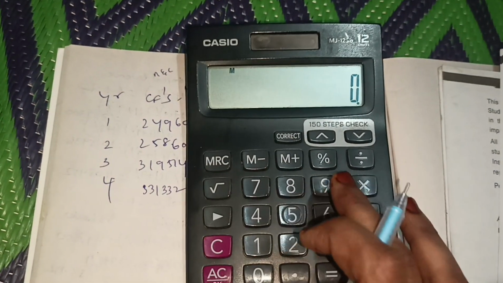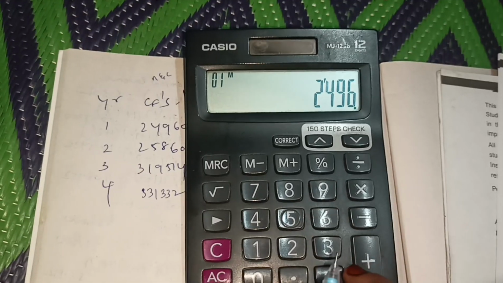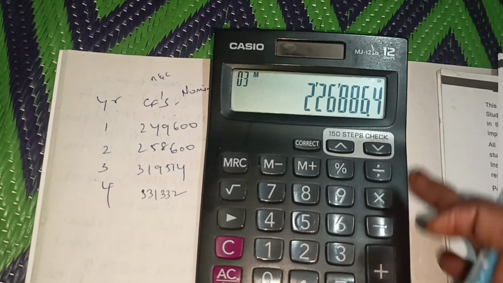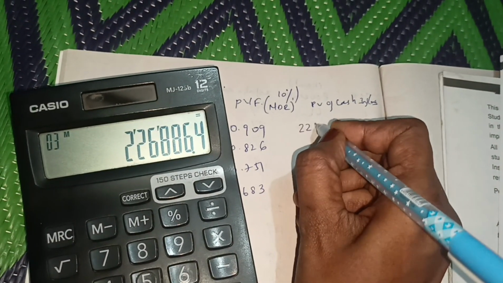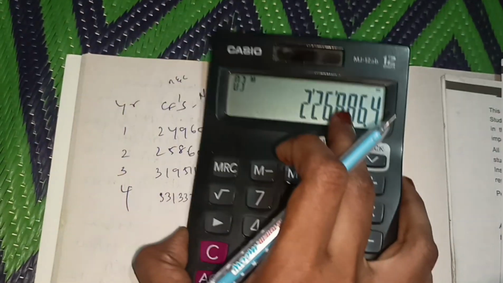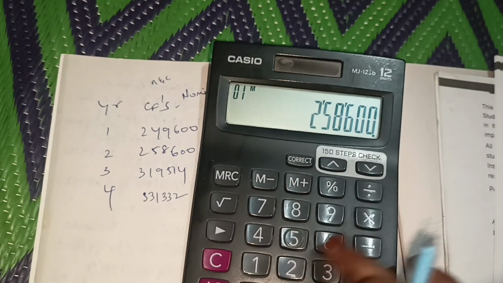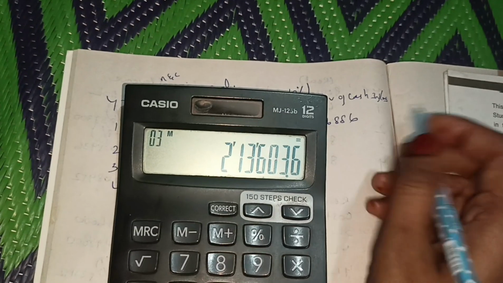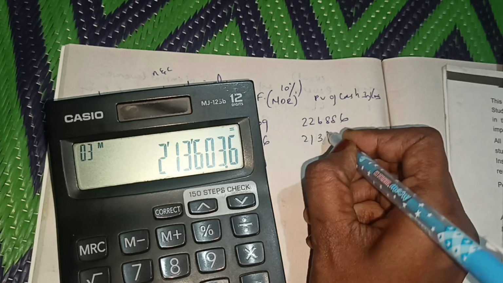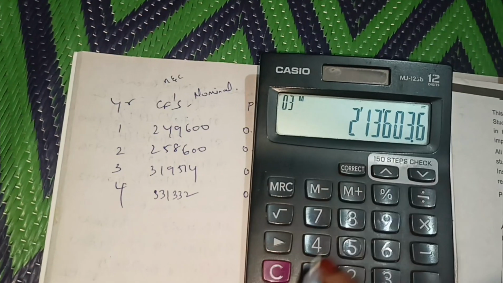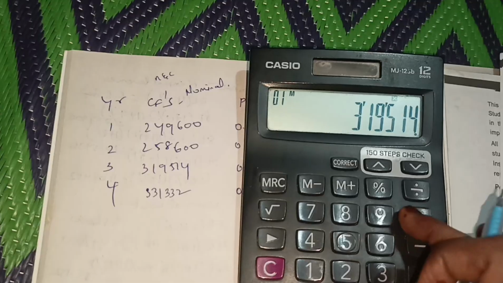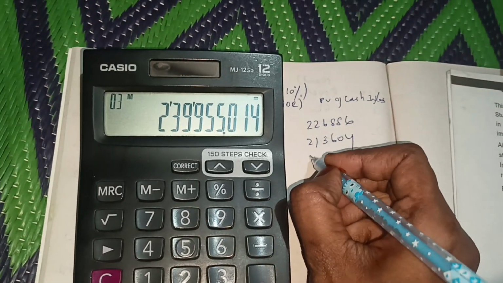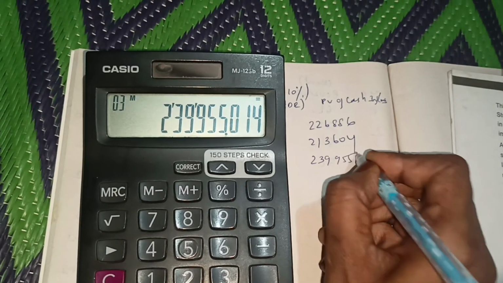When you multiply cash flows with present value factor, 2,49,600 into 0.909, 2,26,886. 2,58,600 into 0.826, 2,13,604. 3,19,514 into 0.751, 2,39,955.